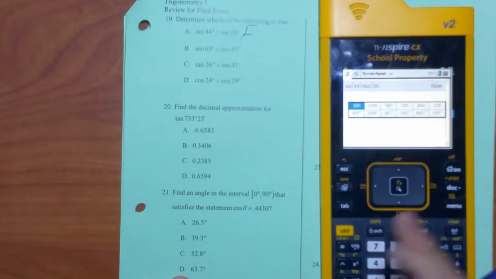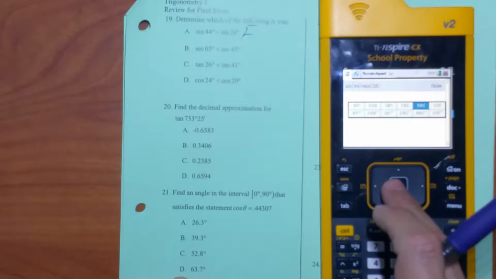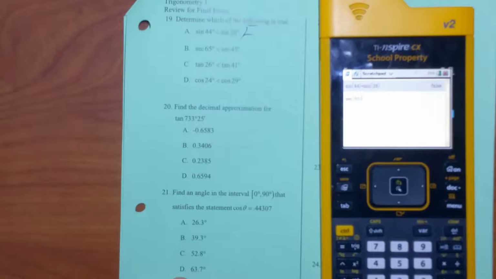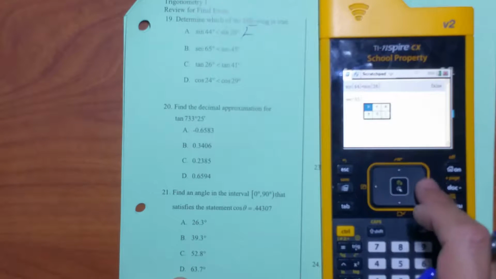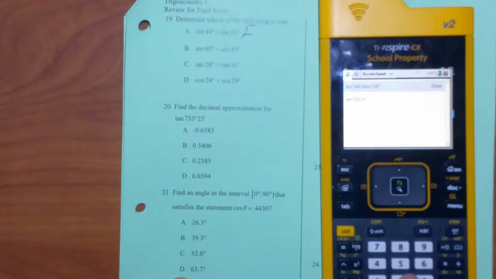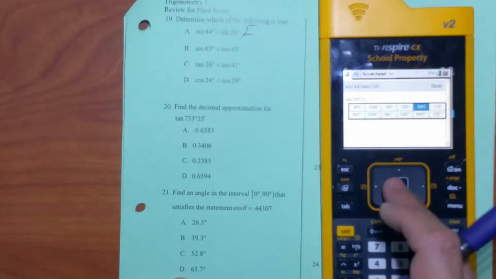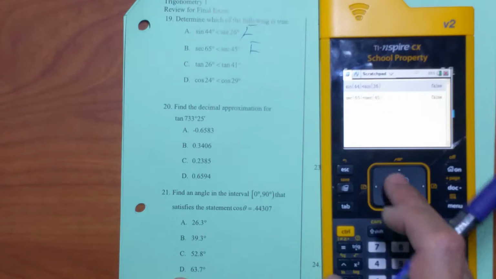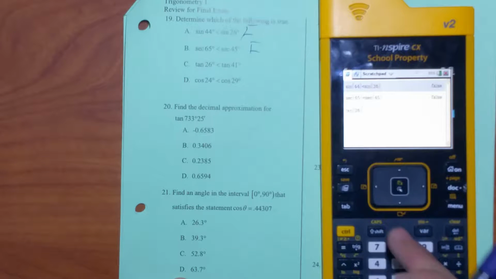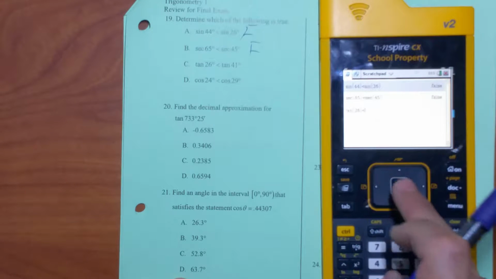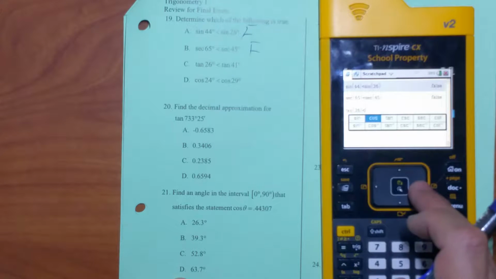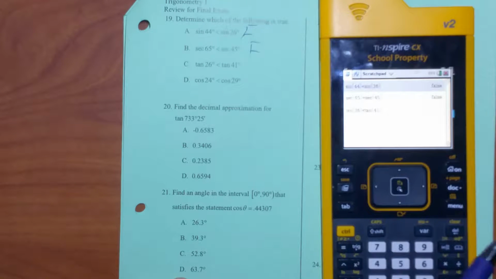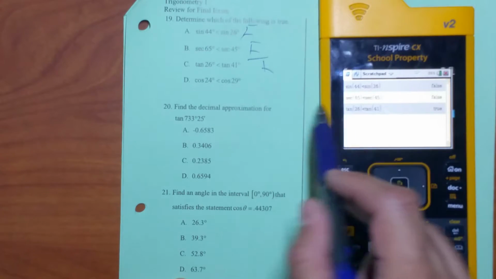Now let's do the second one. Secant 65. Dang it. Control divide. There we go. And right here, it's going to be secant 45. False. Next one's going to be tangent of 26. Tangent 41. True. That's a true.